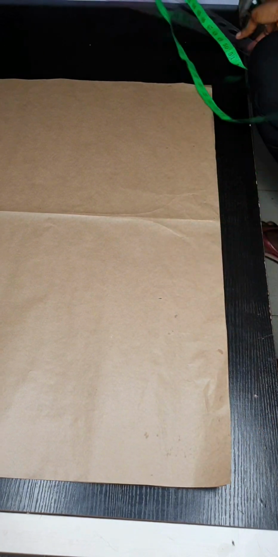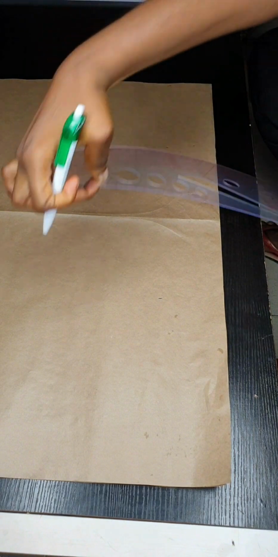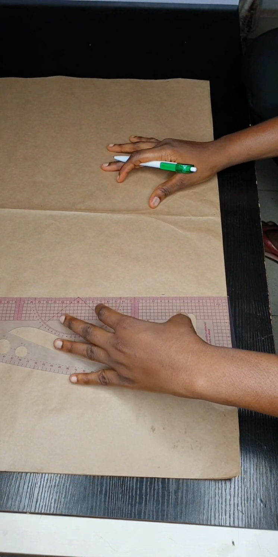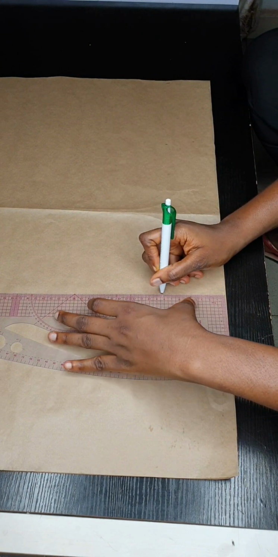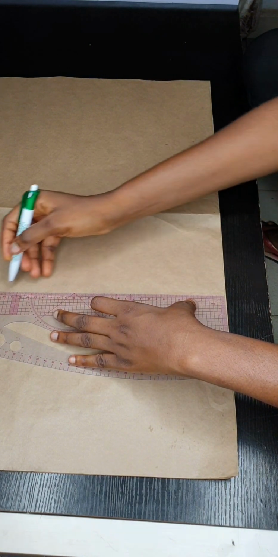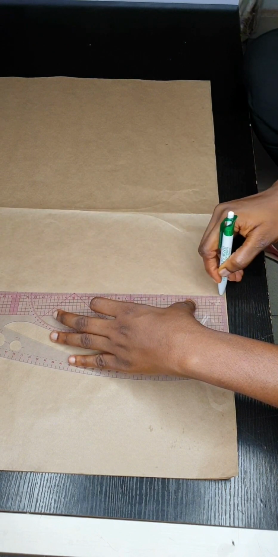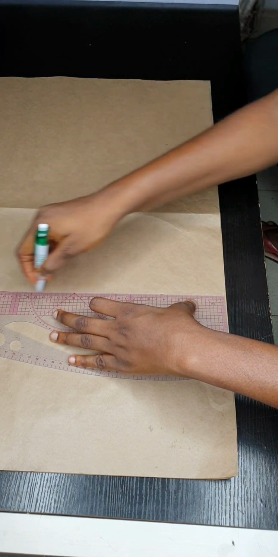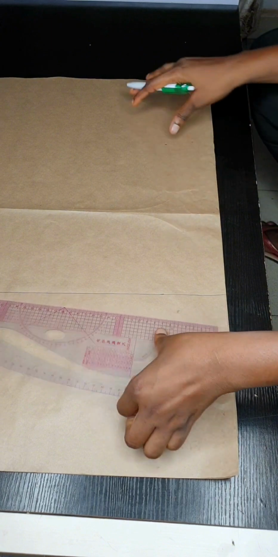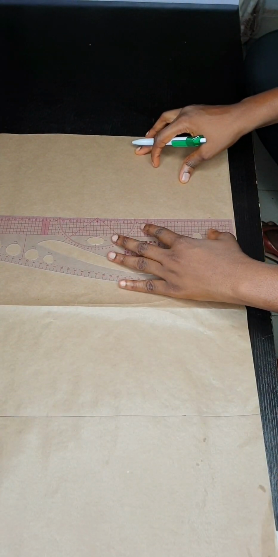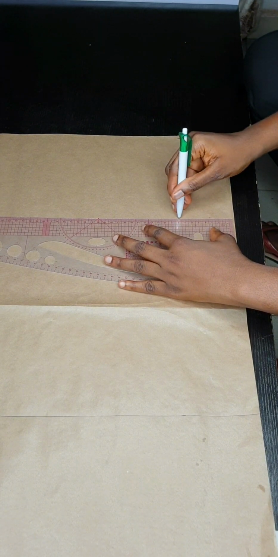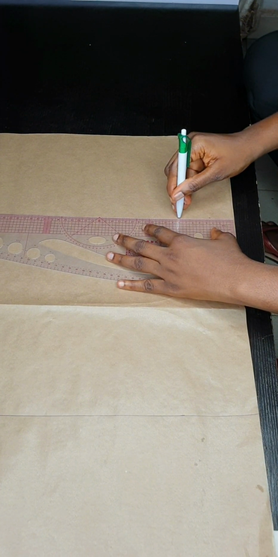Then I'm going to use my ruler to rule out those points I just marked. I'm going to rule out the 9 inches. Then I'm going to do the same for the hip and also the length of the skirt.